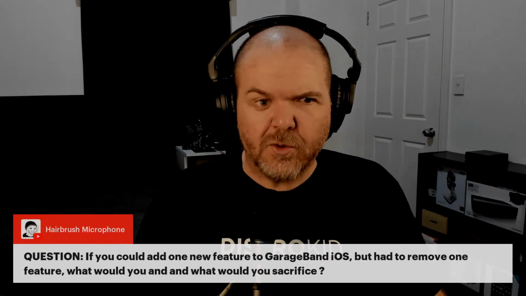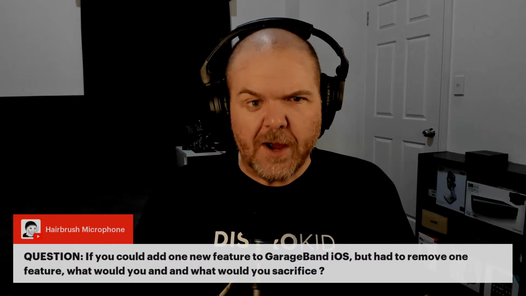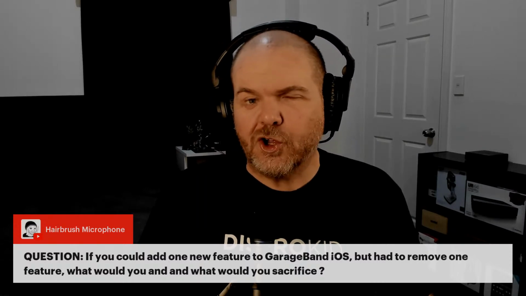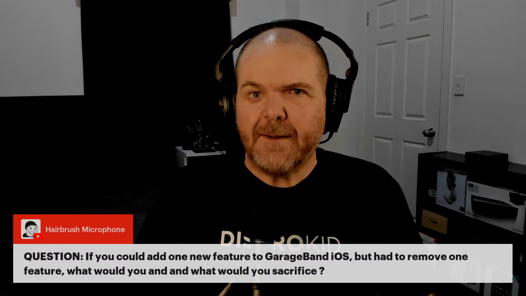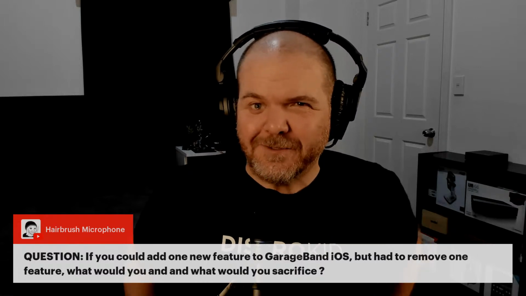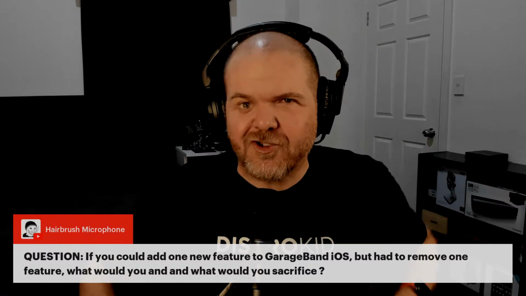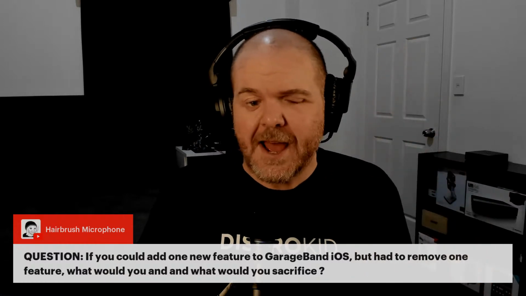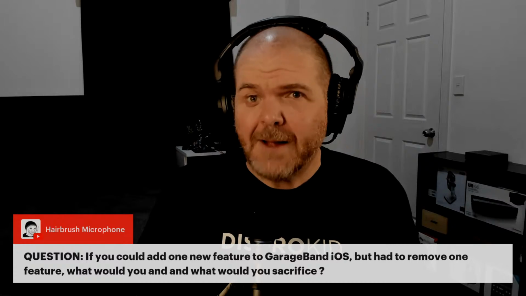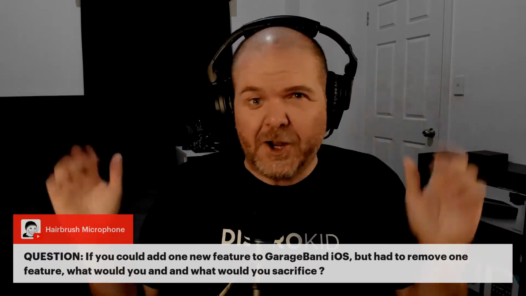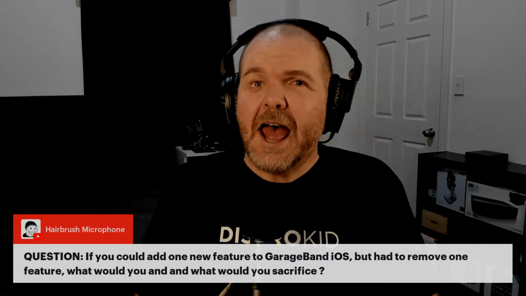If you could add one new feature to GarageBand iOS but had to remove one feature, what would you sacrifice? I would sacrifice the FX because I simply don't use it. I use the FX track only for master volume, with a hack where you use the FX track's EQ and the gain slider to turn your master volume up and down. I would say get rid of that. Sorry, DJs, sorry, remixers, but I don't find the FX appealing. I don't use it for my sort of music, and I would add in that.